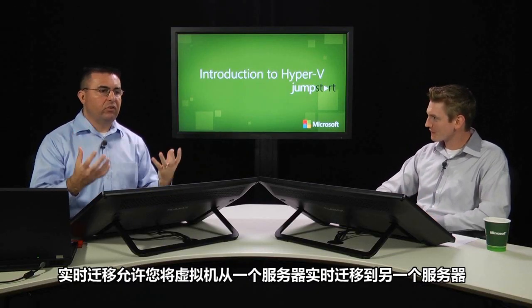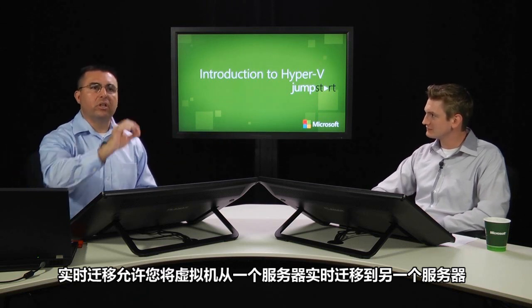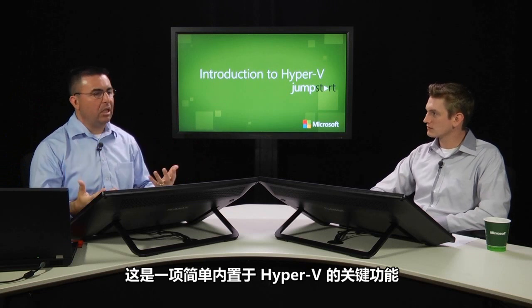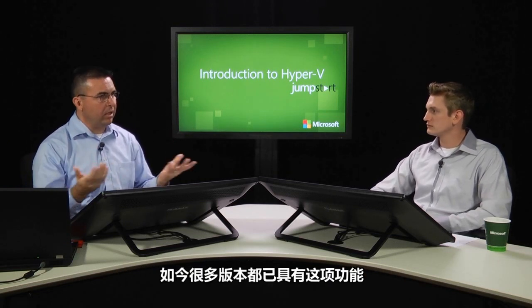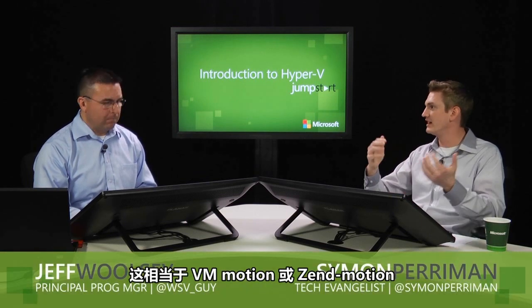Live migration gives us the ability to live migrate virtual machines from one server to another without any downtime. I can have a client attached to a server. I can be doing file server. I can be remoting into it. I can be pinging it. And I can live migrate it from one server to another without any sort of downtime. And this is a key capability simply built into Hyper-V and has been for a couple releases now. So this would be equivalent to a VMware vMotion or XenMotion. And then some. And we'll talk about that shortly.